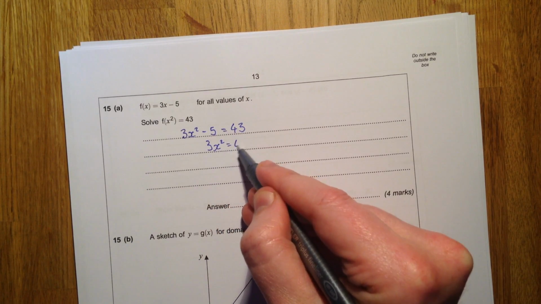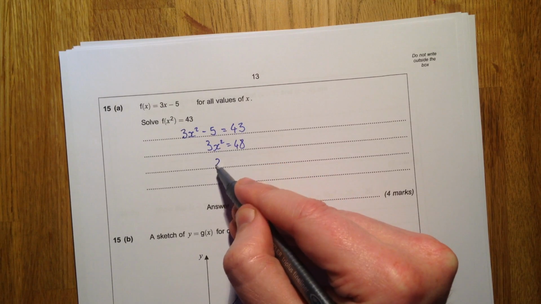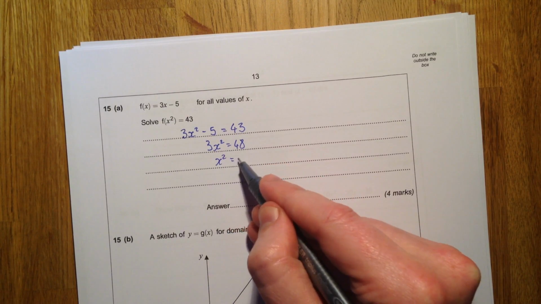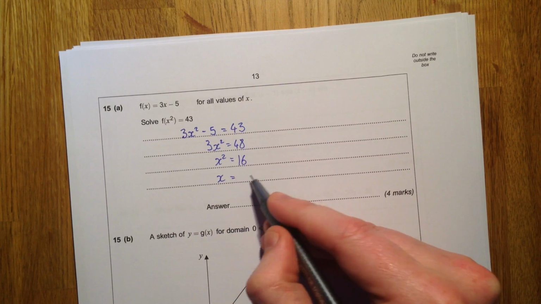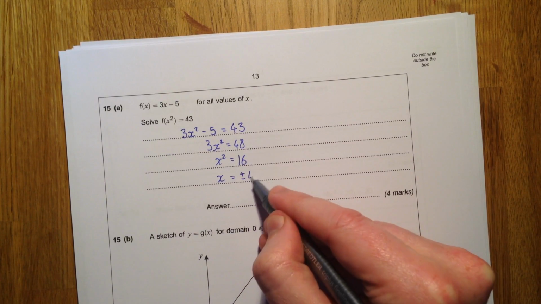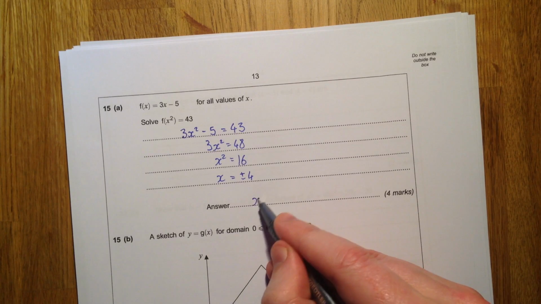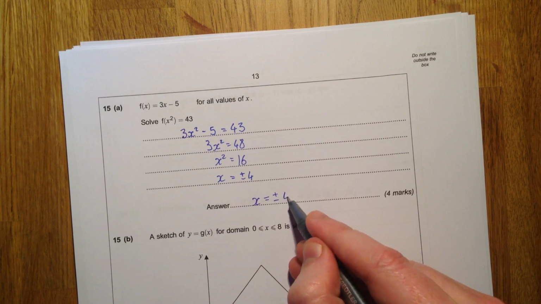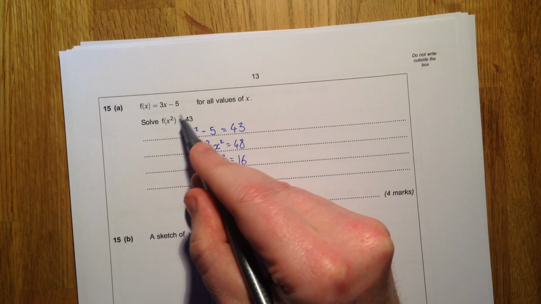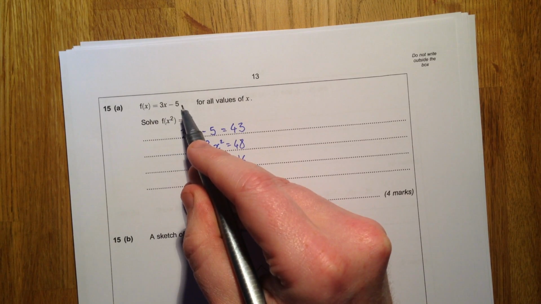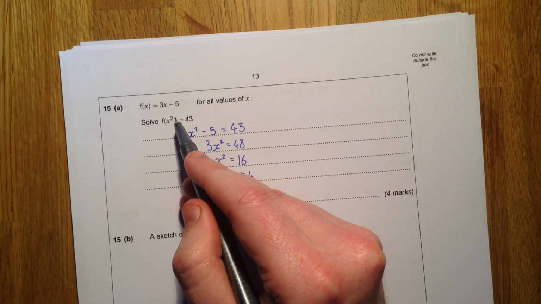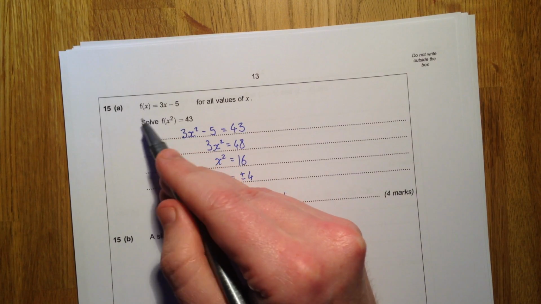3x squared is 48, x squared is 16, which makes x 4, or rather it doesn't, it's plus or minus 4, and don't forget the plus or minus 4 in your answer. Now if this squared had been on the outside of the bracket, that would mean this entire expression was squared, because we would be doing f of x all squared.